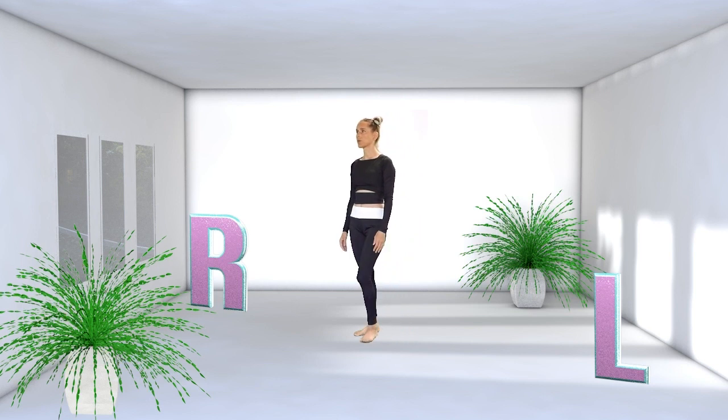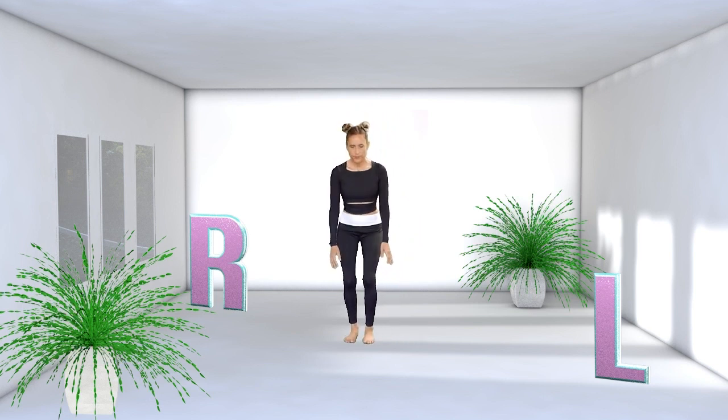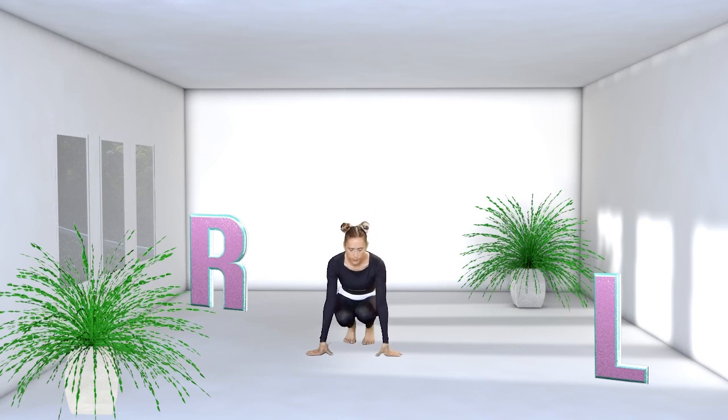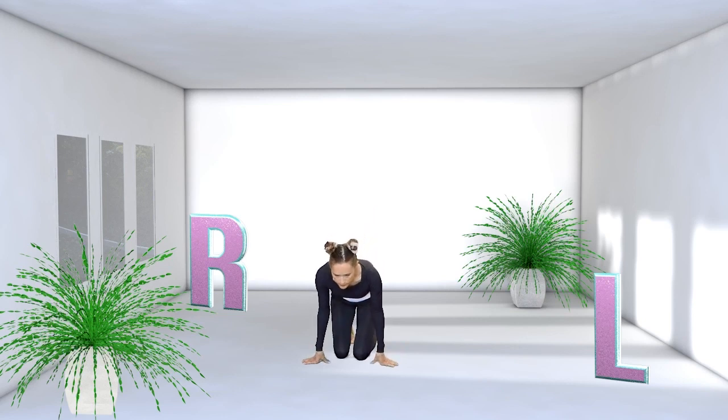Come back to the floor again. And come to a side-sitting position.